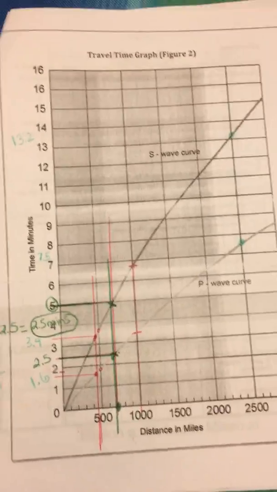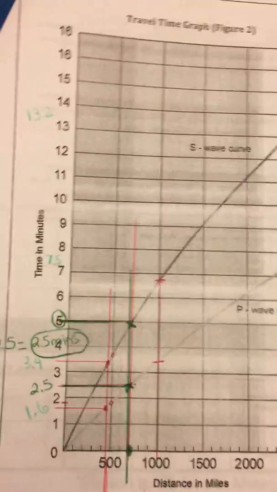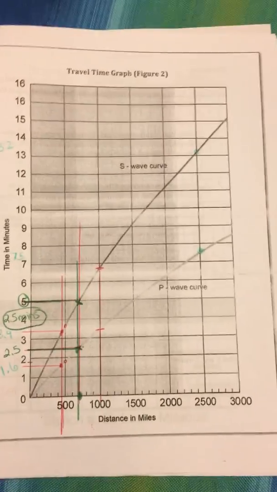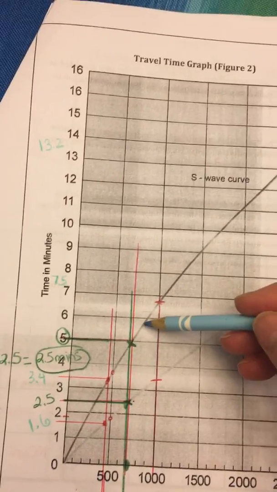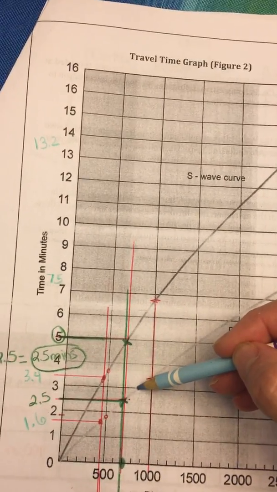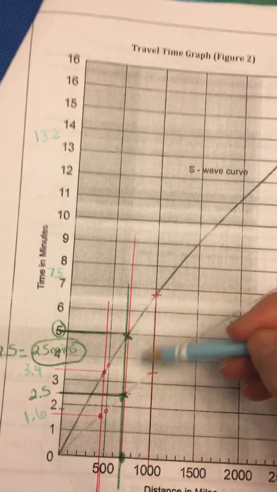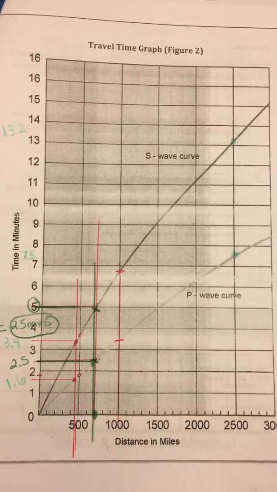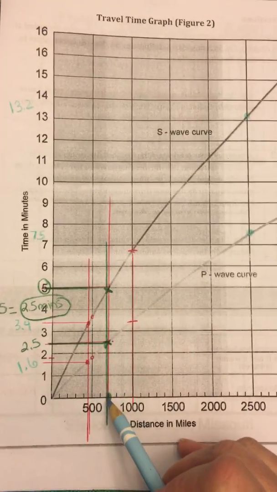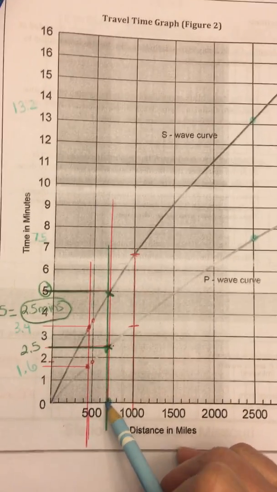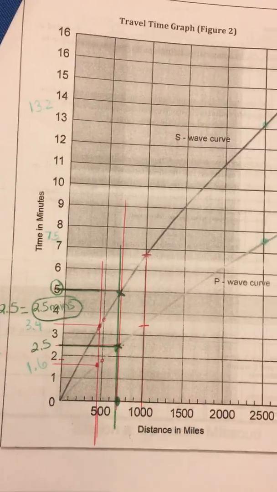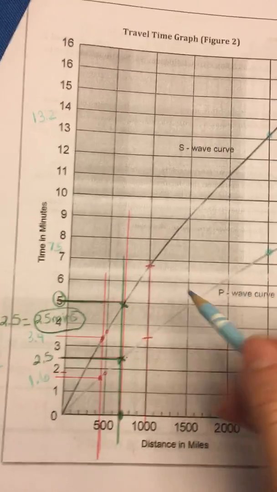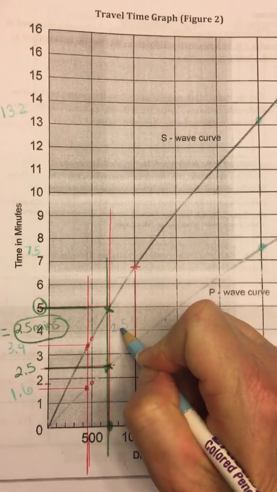Now, I know that naturally you're going to try and start by going to the y-axis and going to the 3 and then coming over. That's not how you do this part. What you're looking for is where 3 minutes is between P and S waves. And since they don't just naturally fall on all the lines, you kind of have to use your rules of deduction. We already showed earlier that at 700 miles, it was 2.5 minutes difference. So I know it can't be less than 700 miles because this was already 2.5 minutes, right?